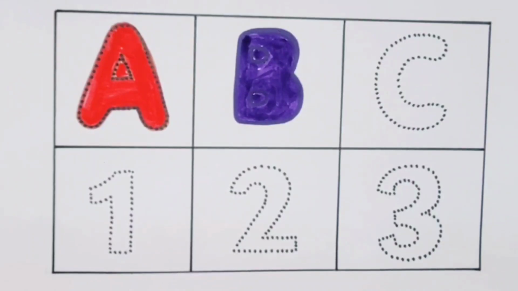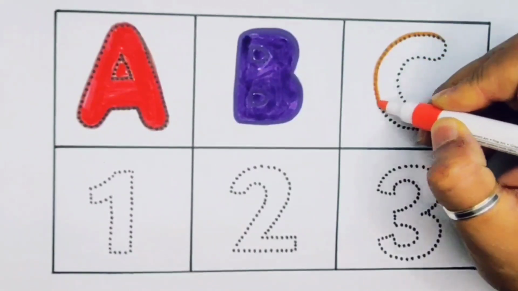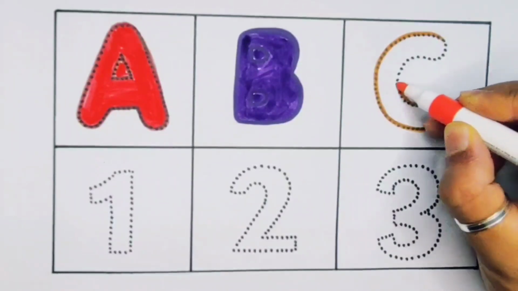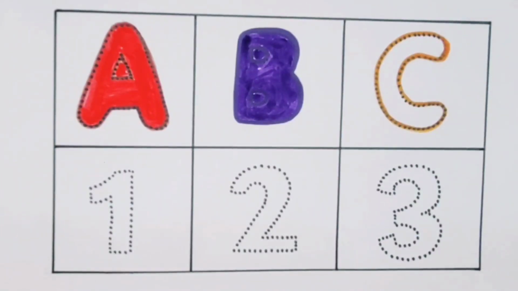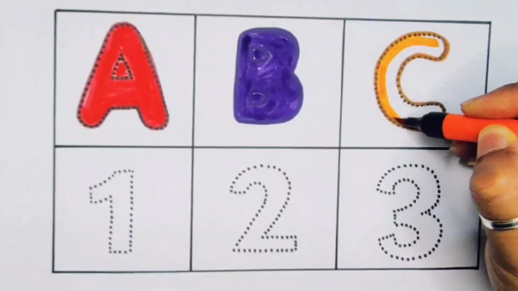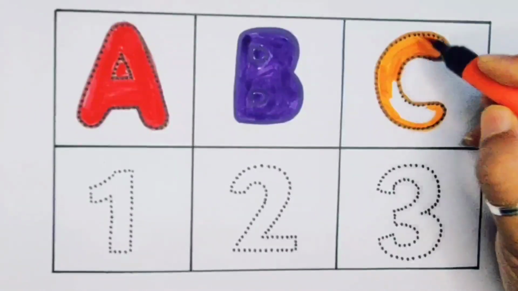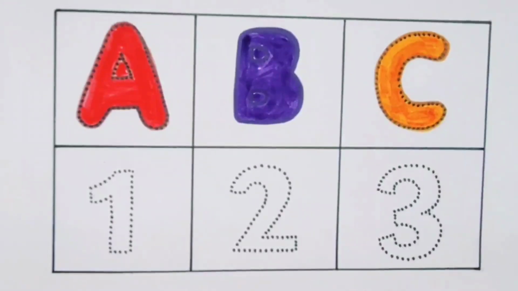Next kids, C. We're going to draw the C. C. Now we're going to put the color. This is orange color. C for cat. C for cat.